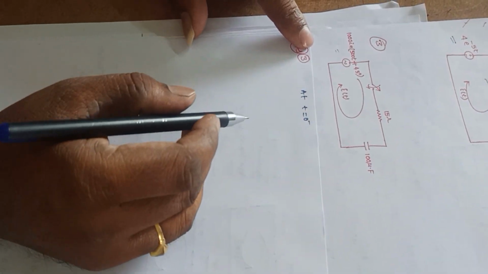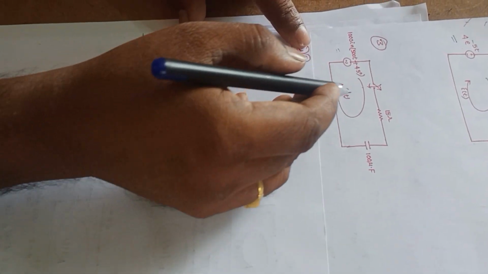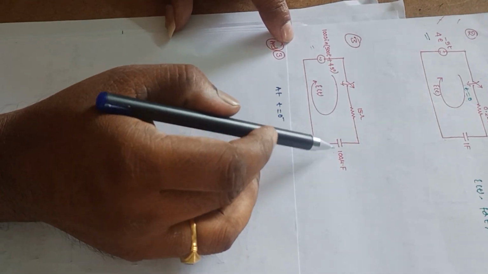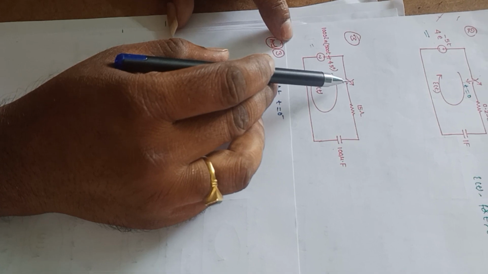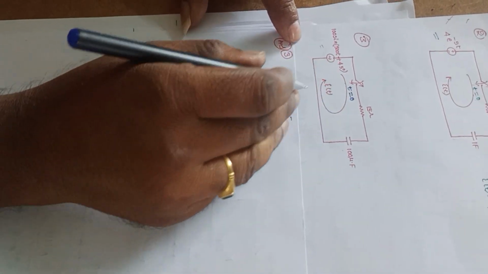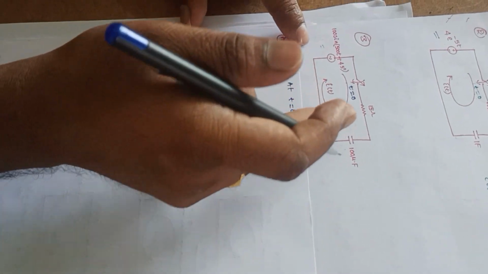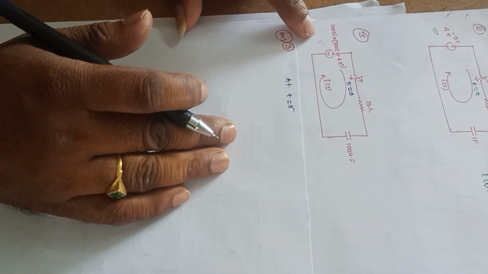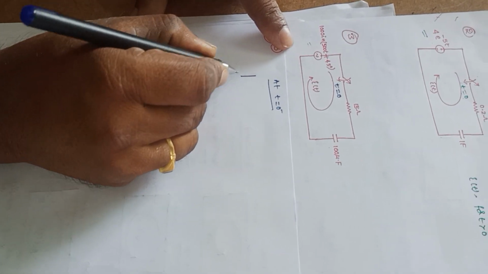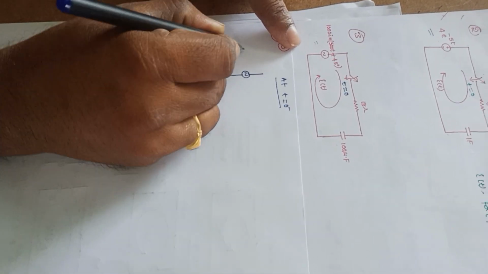At t is equal to 0 minus, the switch is, let me explain this problem first. It is an RC circuit. The switch is open initially and the switch is closed at t is equal to 0. At t is equal to 0 minus, the switch is in open position.